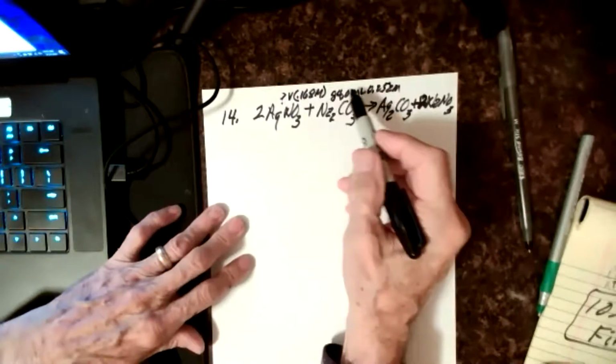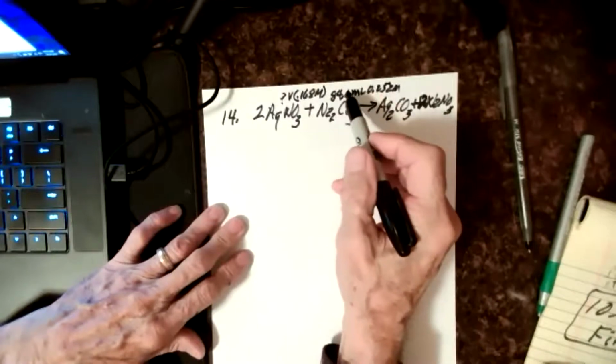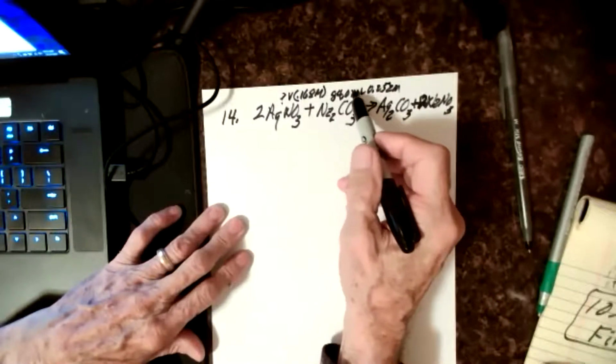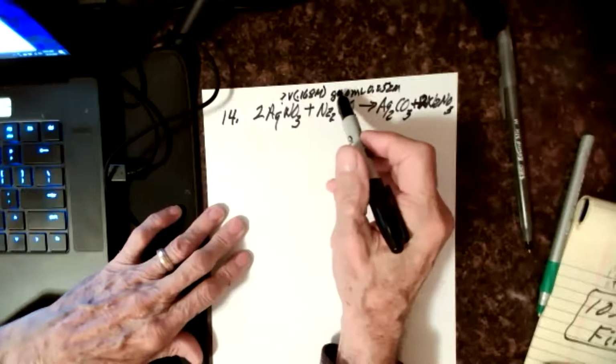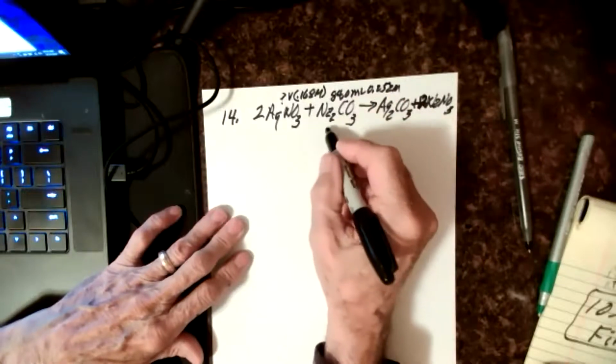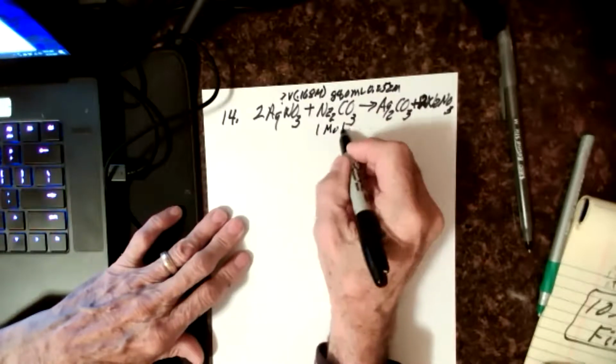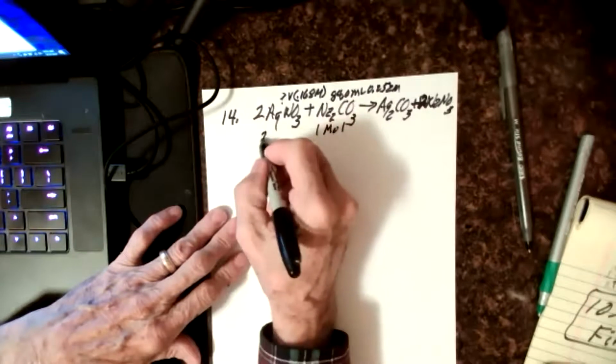So if I multiply 84 times 10 to the negative 3, that's 84 milliliters in liters, times molarity, that'll be moles. The equation is showing 1 mole for sodium carbonate, and 2 moles for silver nitrate.